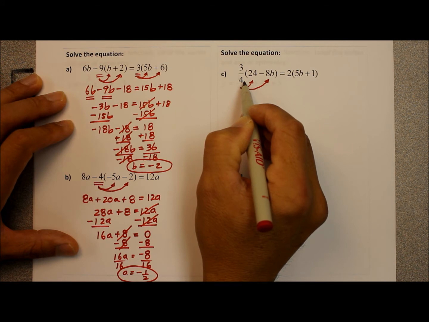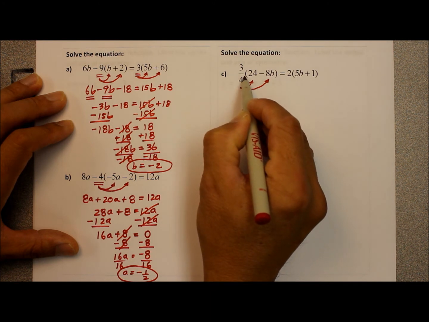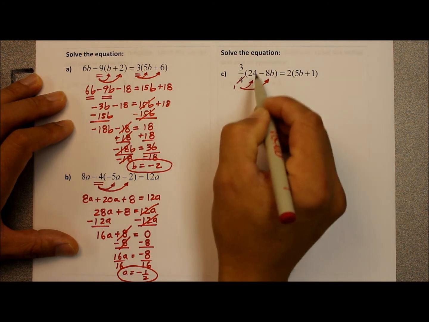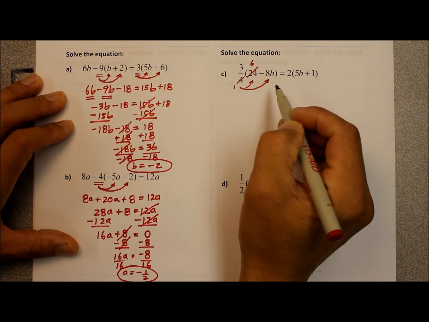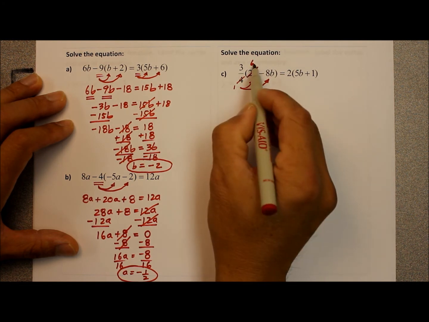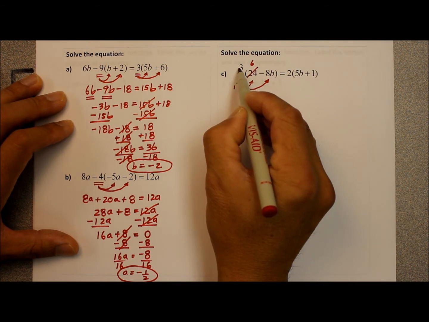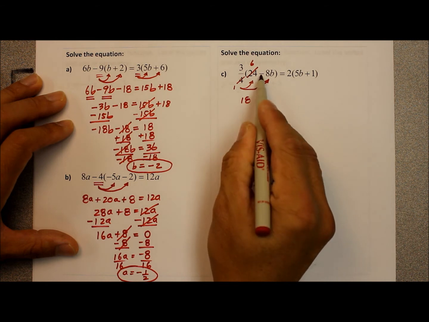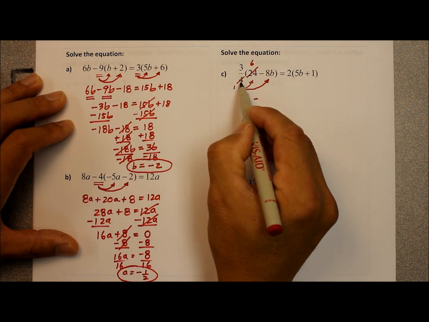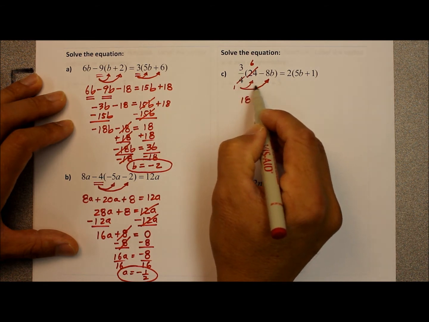Way back in 4th grade, your teacher may have shown you to do a thing called cross-cancel. Cross-cancel. So the 4 denominator reduces the 24 6 times. And that numerator times this numerator, 3 times 6 is 18. Minus. Now that 4, even though it's crossed off, we have to use it again for the second term.